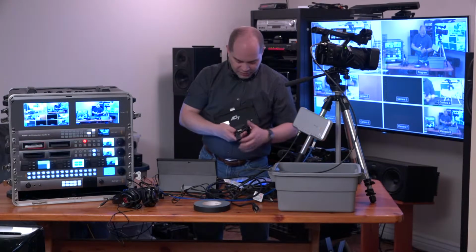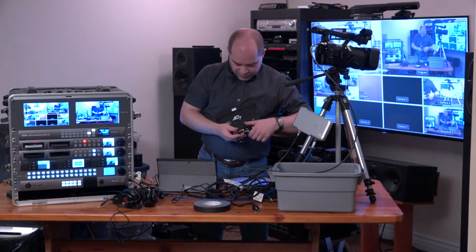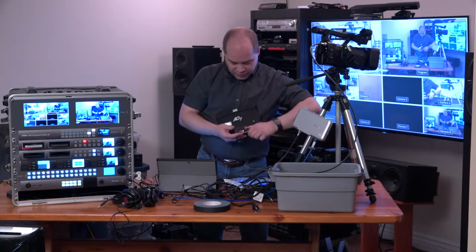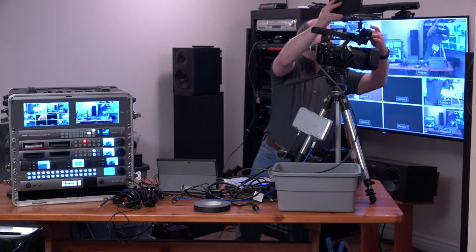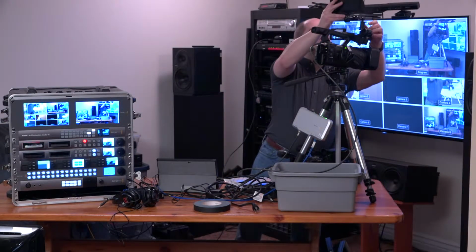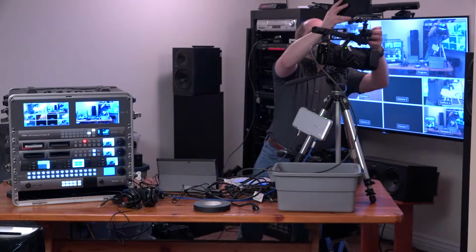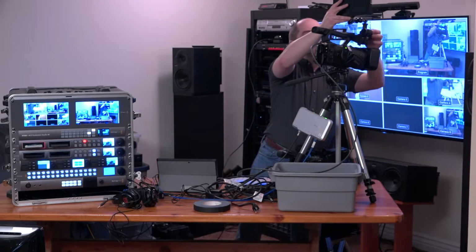So I just kind of position it so that the monitor is a little bit farther back than the connection on the top of the camera, the hot shoe. Tighten that down, and then slide that onto the shoe of the camera, and then tighten it down with a thumb screw.